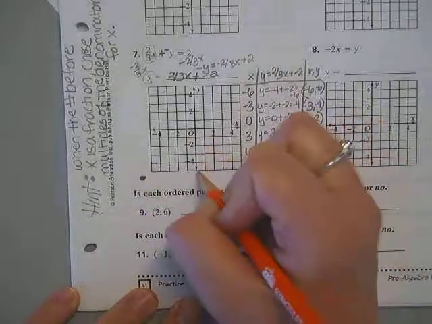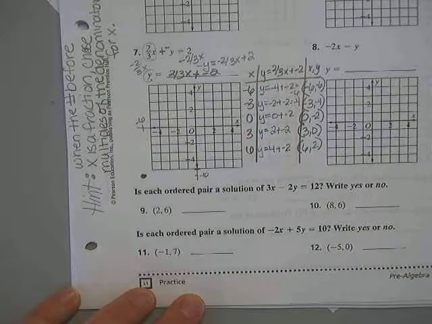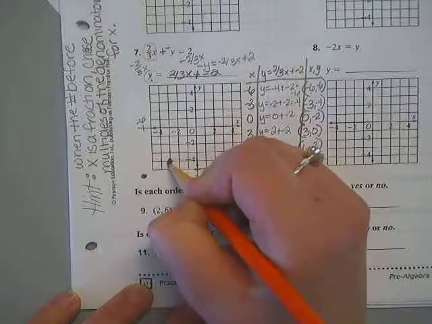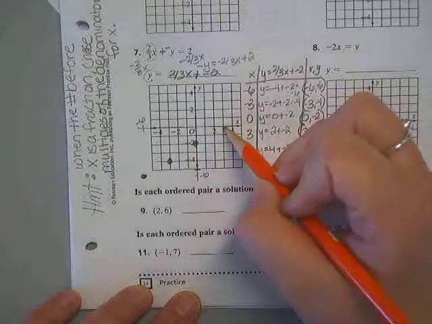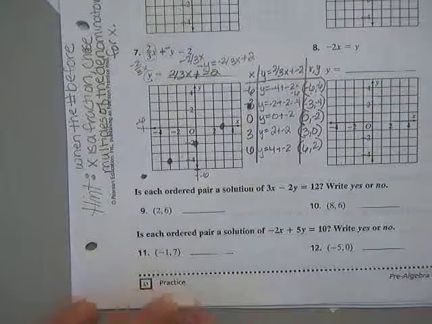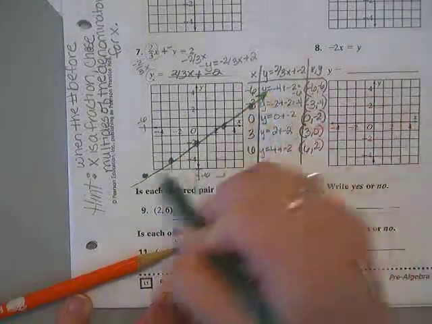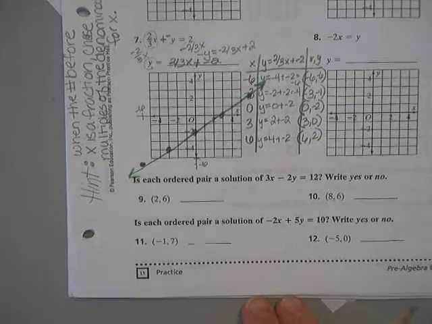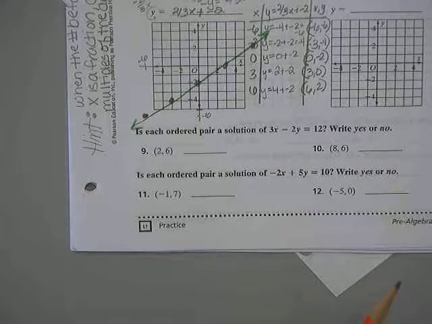All right, so now this is the fun part. Graphing them. -6, -6. Now notice we don't quite have that on our graph, but it would be about right there. Okay, how about -3, -4? 0, -2. 3, 0. And 6, 2. And if they all fall in a line, you know you did it right.